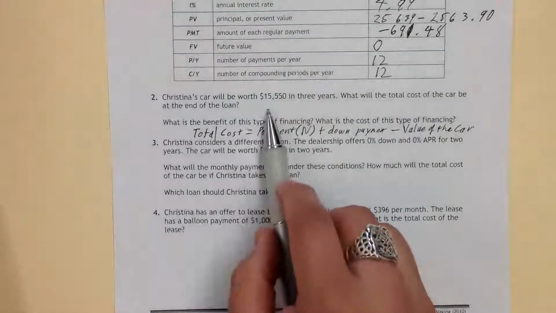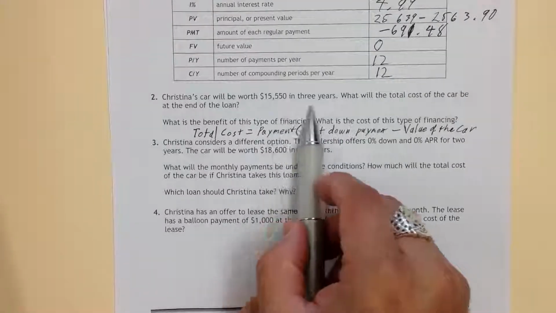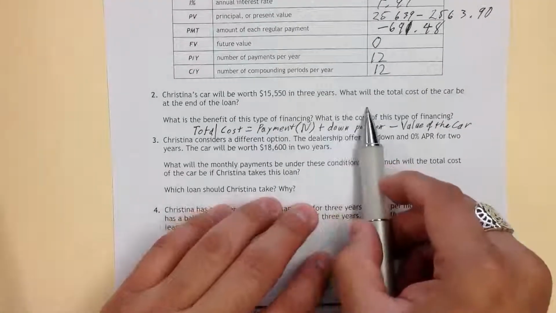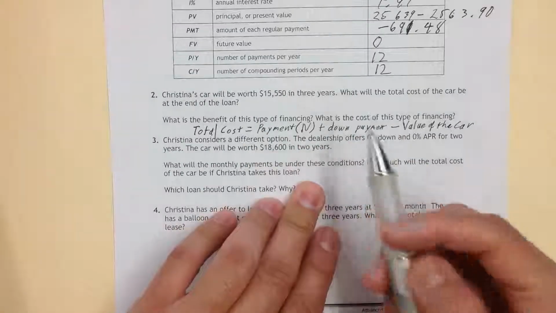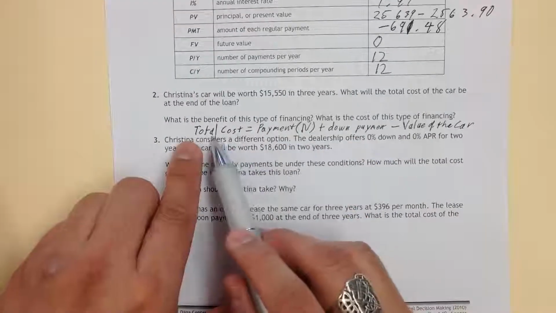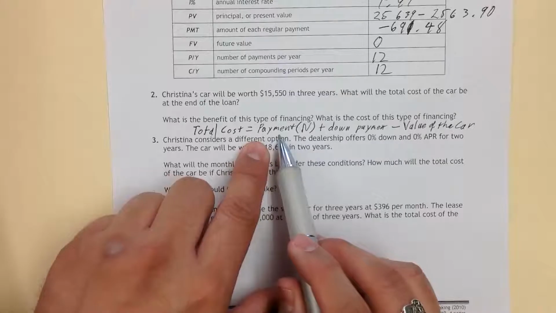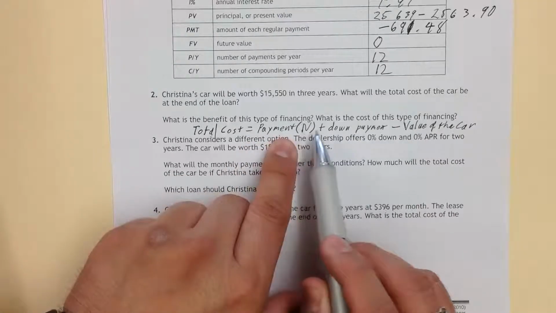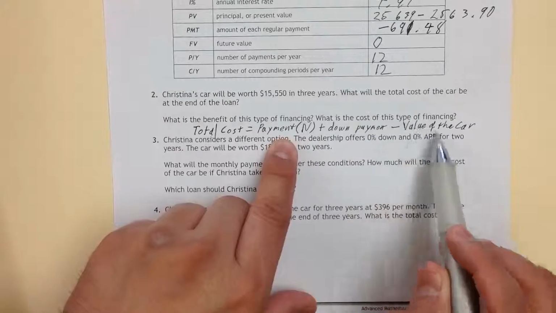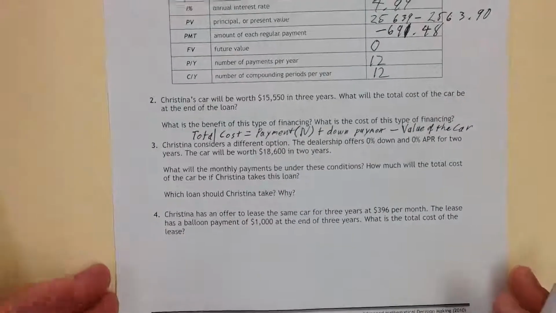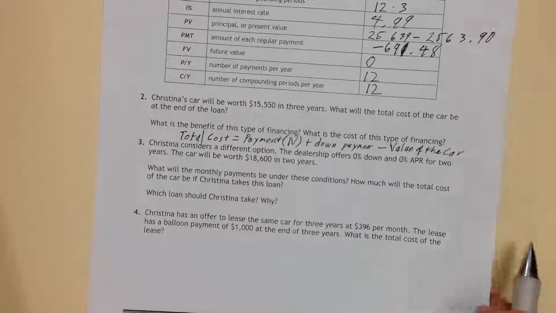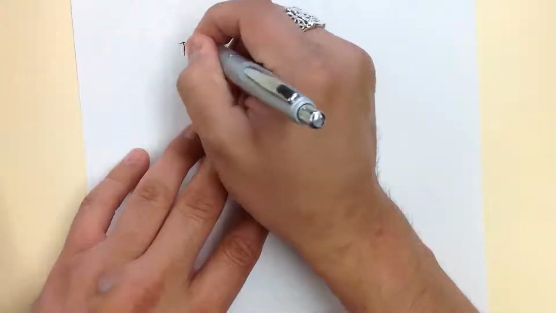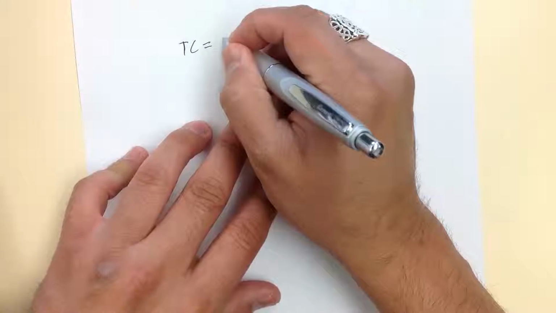Okay, now we're looking at number 2. Christina's car will be worth $15,550 in 3 years. What will the total cost of the car loan be? Here's the thing about total cost. We take the payment times N, the number of payments, plus the down payment, minus the value of the car. This will tell us how much this cost us. With anything that we buy, we keep the equity, which is our worth at that time.